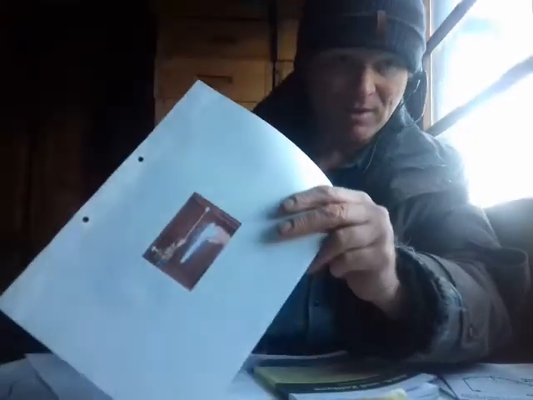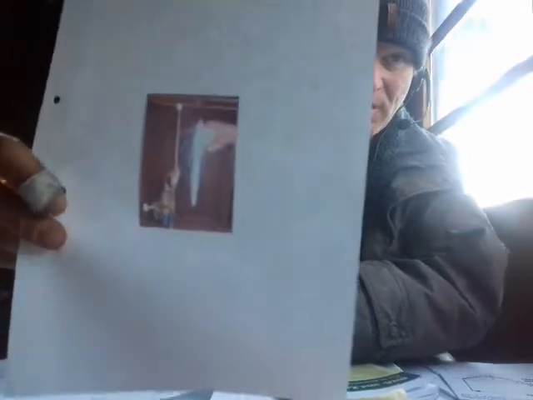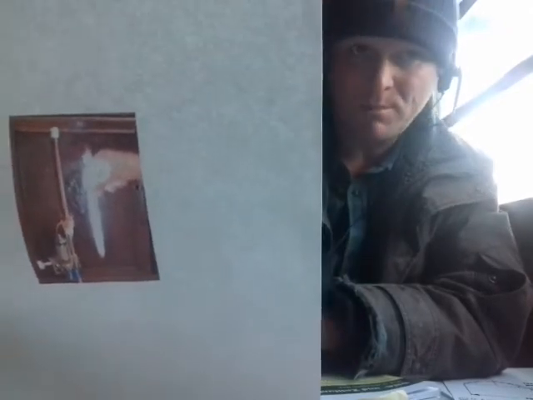For example, here is one of Tesla's coils. It's the first coil he made. It's a long one, and there's a neon lamp. It starts to glow without touching. The scalar wave is transporting the energy to the lamp.